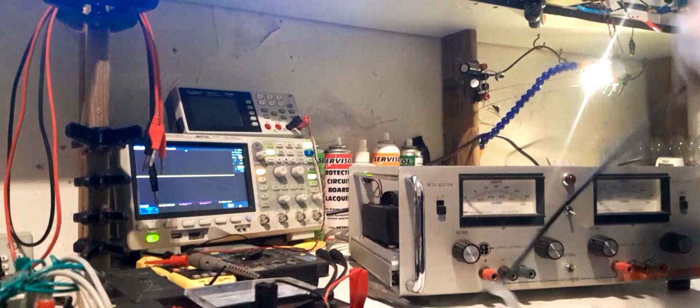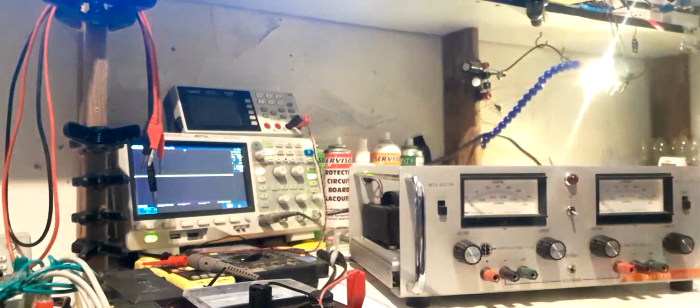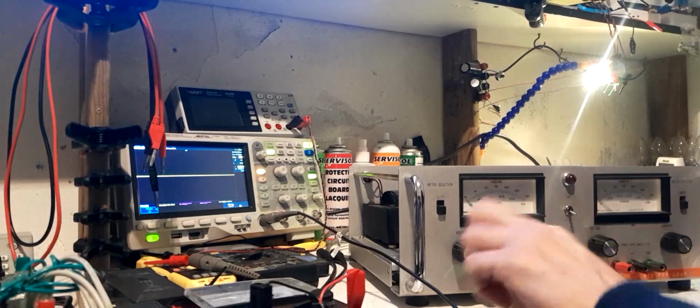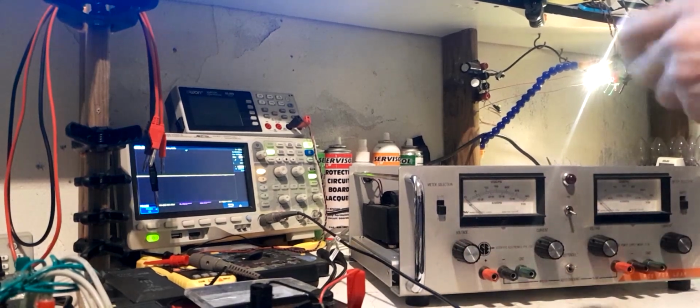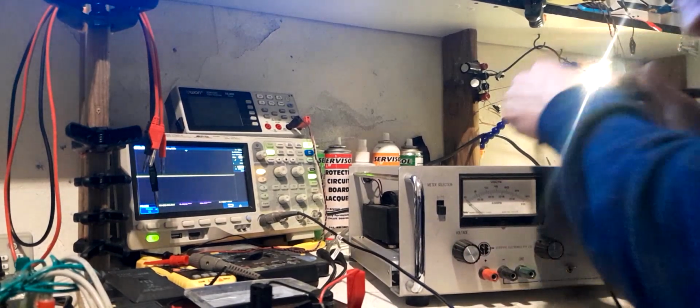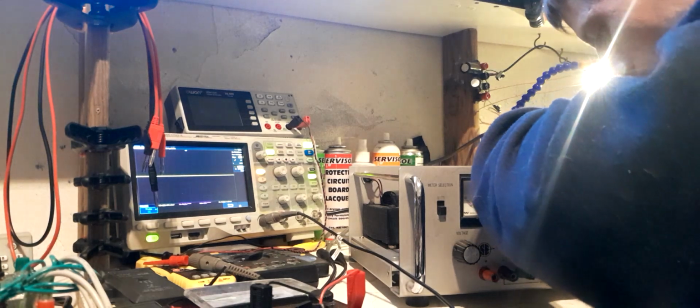Grab one of these. Stick that in there. I'm going to tin either side of the diode, just where the leg bends, so that I can get my probe on here.